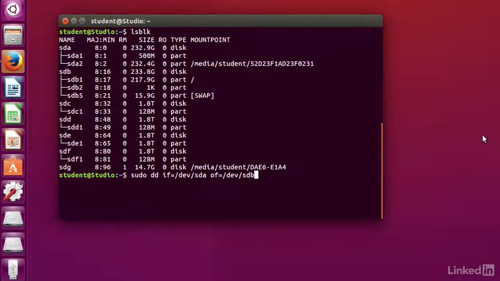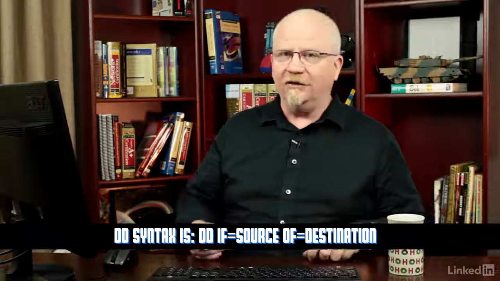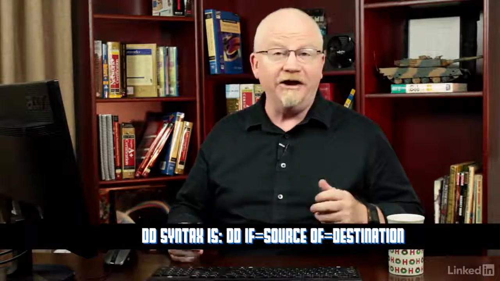Now I want you to take a close look at this command. What I'm saying is IF is my input file, and what I'm saying is SDA, the entire SDA hard drive, and OF is the output file. I know it's really a hard drive, but hey, it's Linux. So the output file is SDB. Dev is just a nomenclature of where all these different devices exist within the Linux environment.